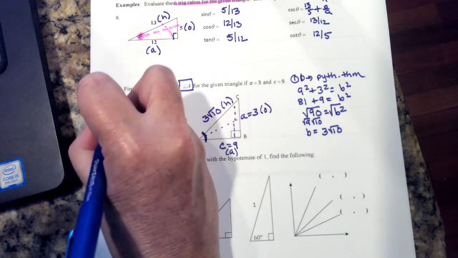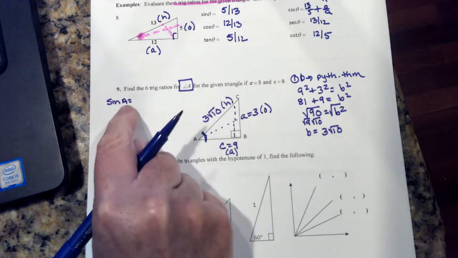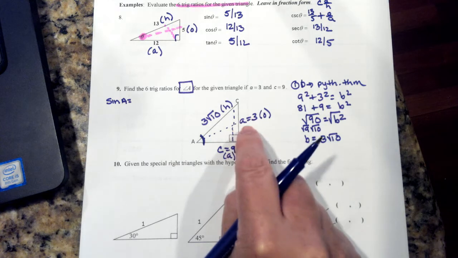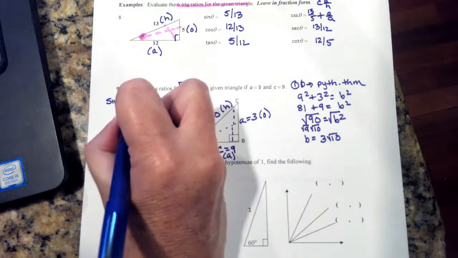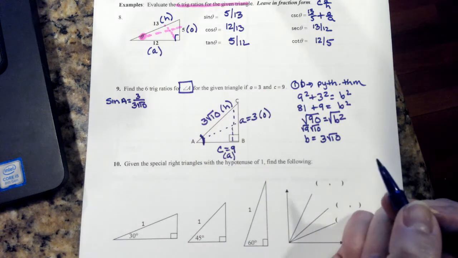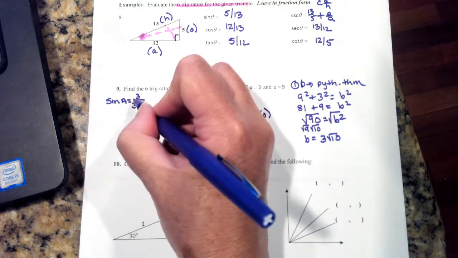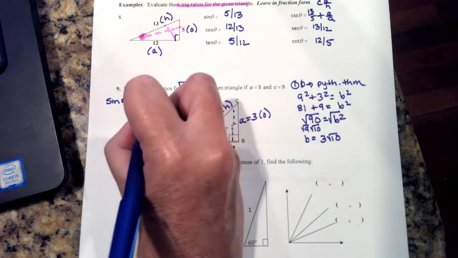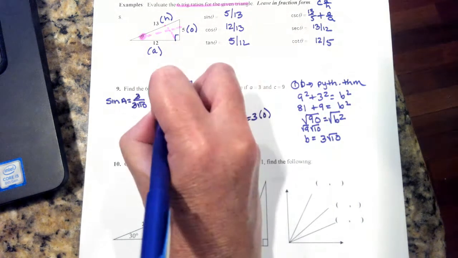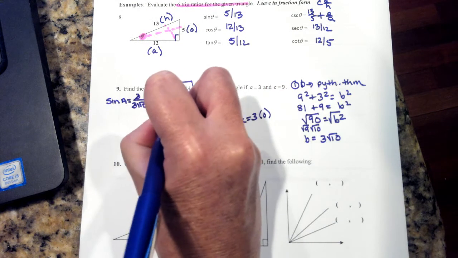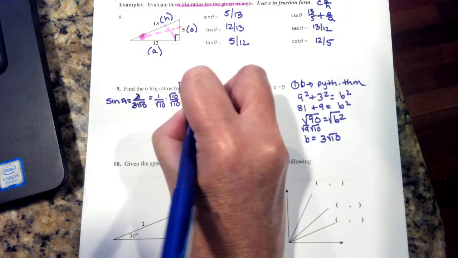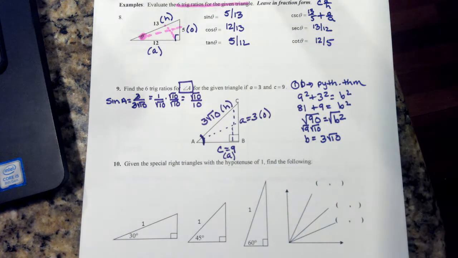Now when you write a trig function, you always put the angle reference after the trig function. So sine of A is going to be the opposite over hypotenuse. So that's 3 over 3 square root 10. Always simplify your fractions. So I can simplify this to 1 over square root 10. And when I rationalize the denominator by multiplying the numerator and denominator by square root of 10 over square root of 10, that's just going to give me square root of 10 over 10.